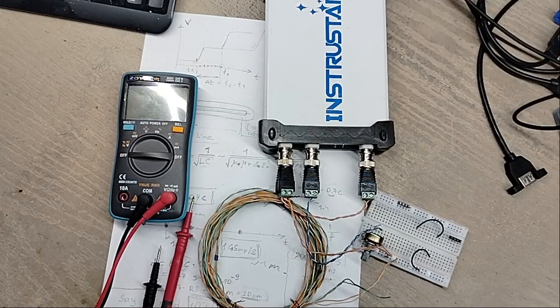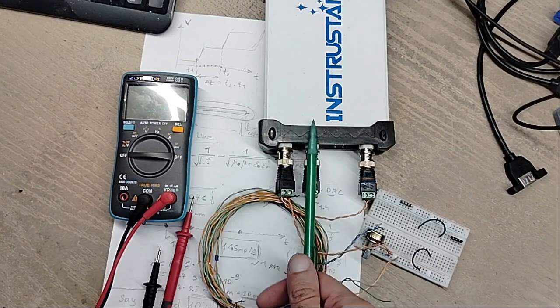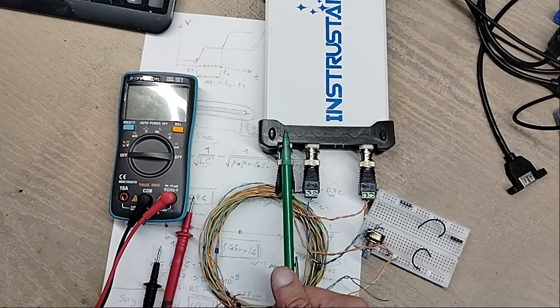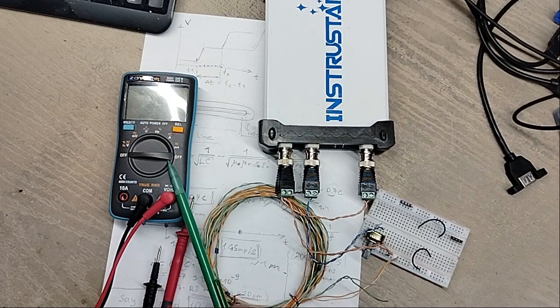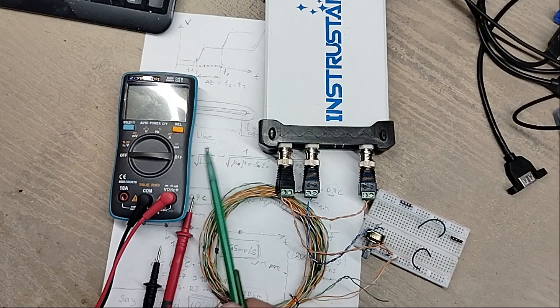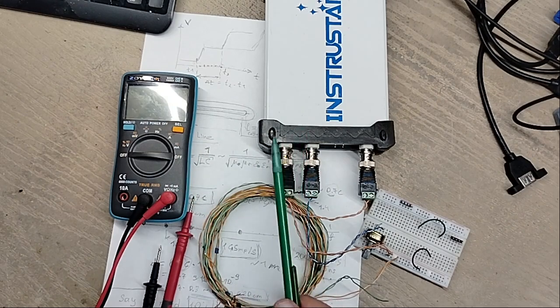So I think I will stop at this moment. I only just say that for the measurements of the cable, you don't have to have expensive devices. Any oscilloscope will do. This one is only 200 megasamples per second. It's good enough. Any multimeter is good enough to measure the potentiometer value. So you need to have only basic devices.